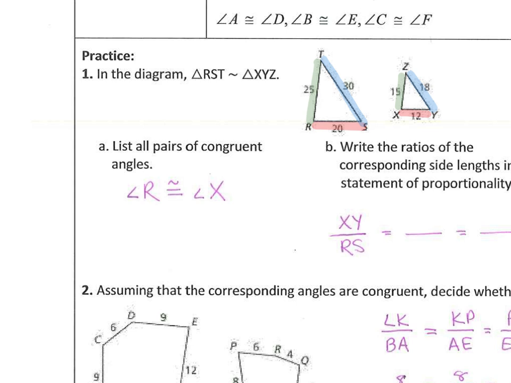Okay, so help me out filling out the rest of them. If I want to talk about angle S, which other angle is angle S congruent to? What's in the same spot as S? Y. So we're going to say angle S is congruent to angle Y. What's the last angle I haven't talked about yet?